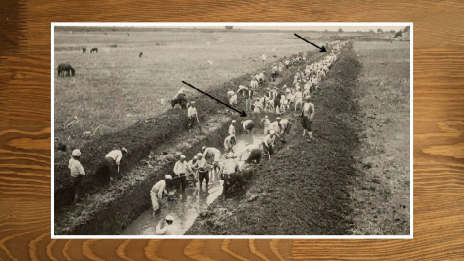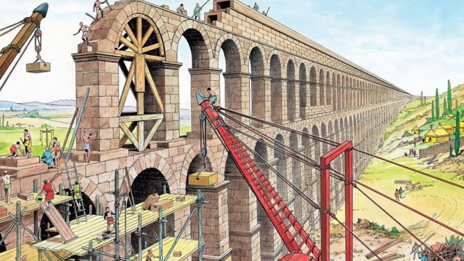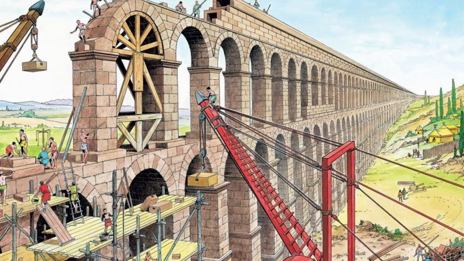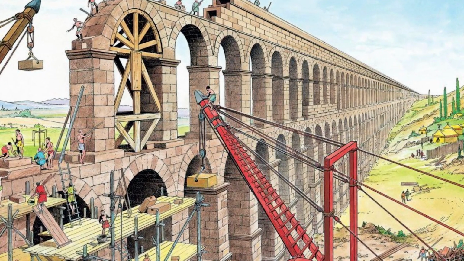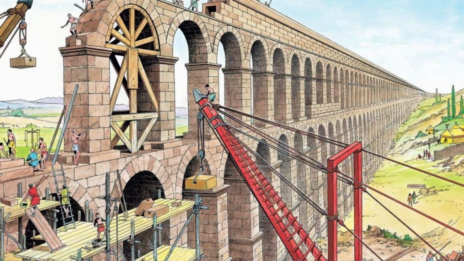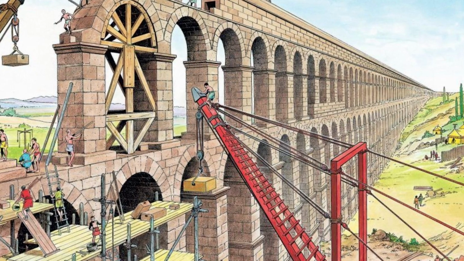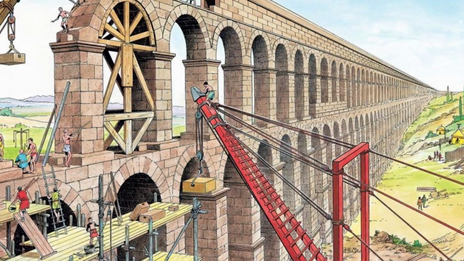Here is a photo of building a canal in Turkey. You can see the small dams that divide the channel. This was done to help with leveling. You may be curious about how the aqueducts were built. In this video, I am not going to talk about the construction of the aqueduct. This topic needs its own video: tools, techniques, materials, and problems. All that will be covered in one of the next videos.